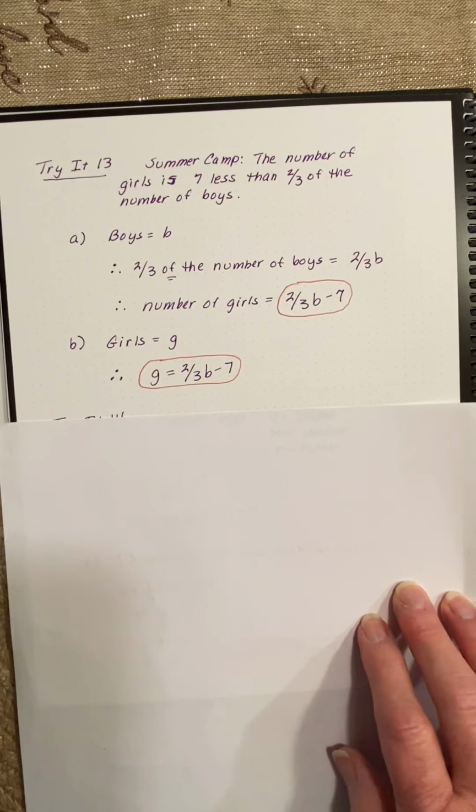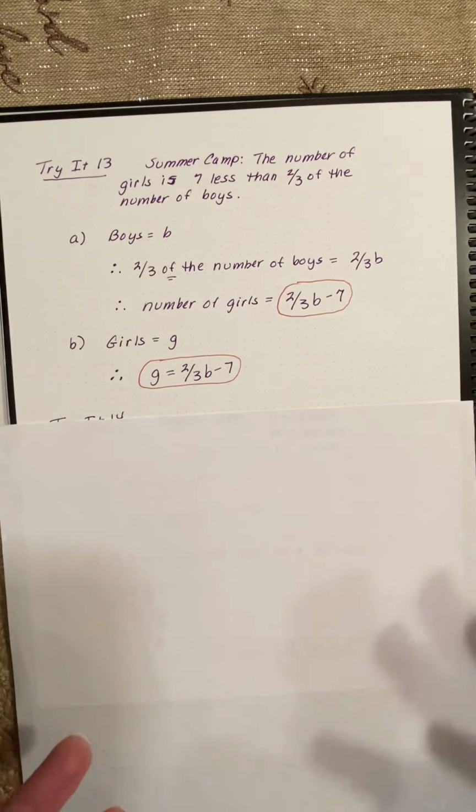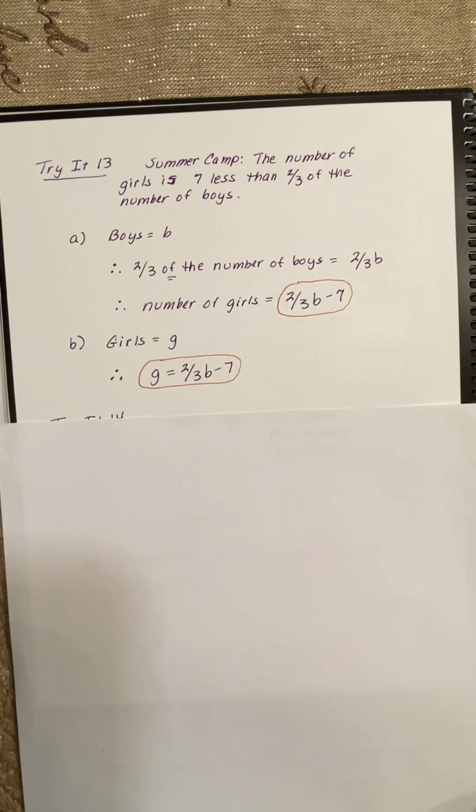Now this is where we will actually be solving the problem in some form or another. Example 14, try it 14 actually on page 86: Victor's age is 7 years more than 1/6 of his father's age this year, and Victor's mother is 4 years less than 3 times as old as Victor.